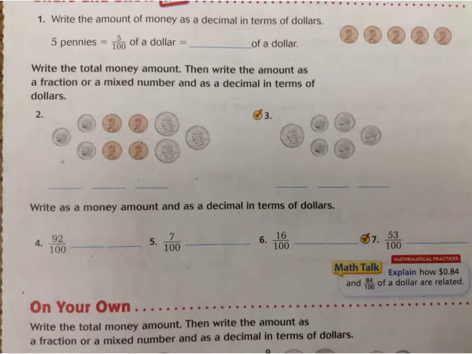Hello, it's Mr. Eason here with homework help for section 9.4, and in this section all we are doing is we are counting money. We are writing it down in our money amount, and then the only thing that might be a little bit tricky is putting it in terms of a fraction. But the decimal amount is just the regular money amount. So with that being said, we're going to go ahead and get started.